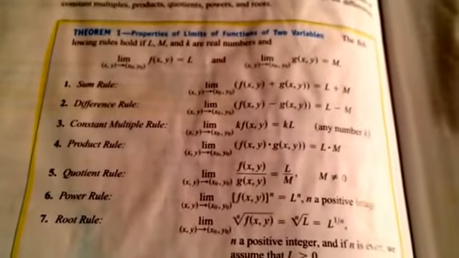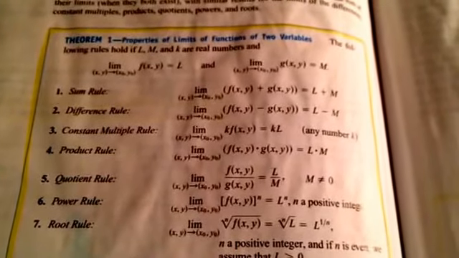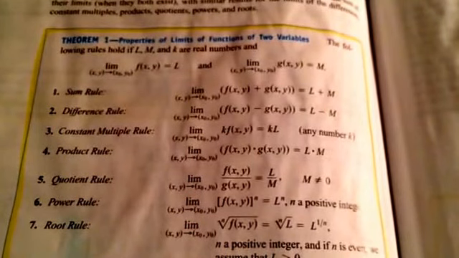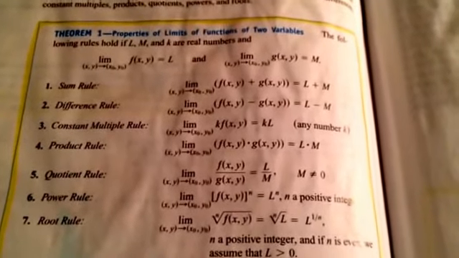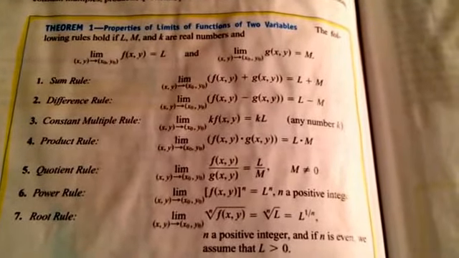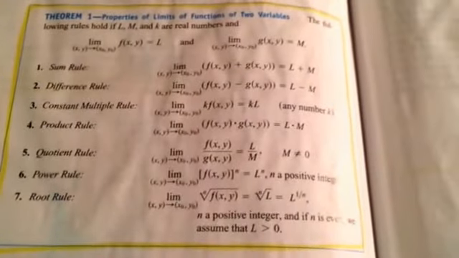Okay. All right, so on page 696 in Theorem 1, they have some of the same rules that you had from Cal A for limits. You can look at those on your own. Again, they're the same ones from Cal A, just showing that here they apply to functions of multiple variables.